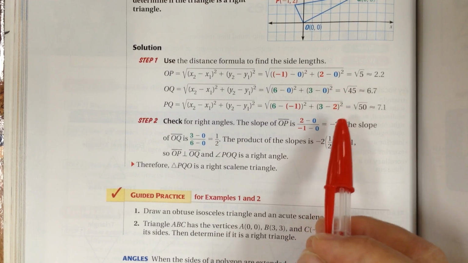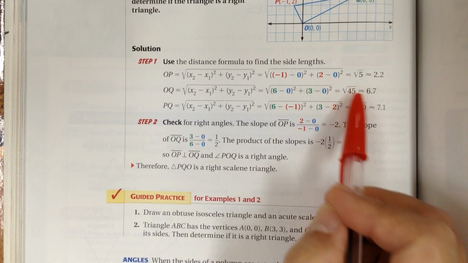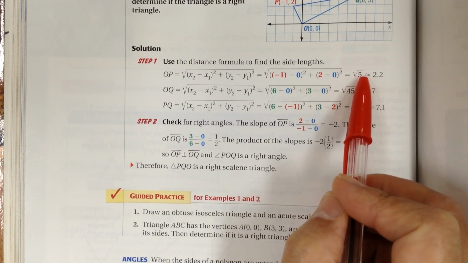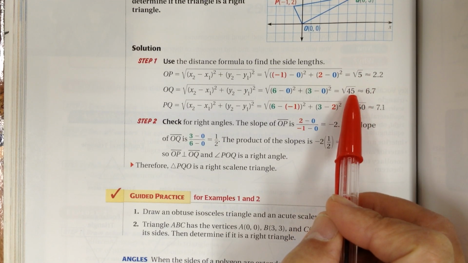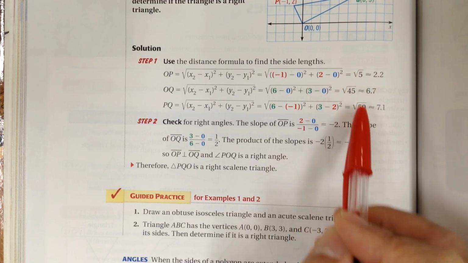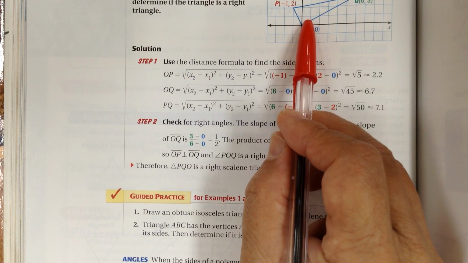And now to find if it's a right triangle, you can use a squared plus b squared equals c squared. That's one way of doing it. So a squared gives you 5, b squared gives you 45, c squared is equal to 50. So a squared plus b squared equals c squared. So it checks out, which tells you that it's a right triangle.